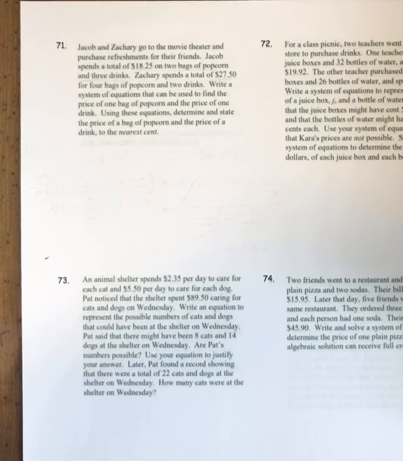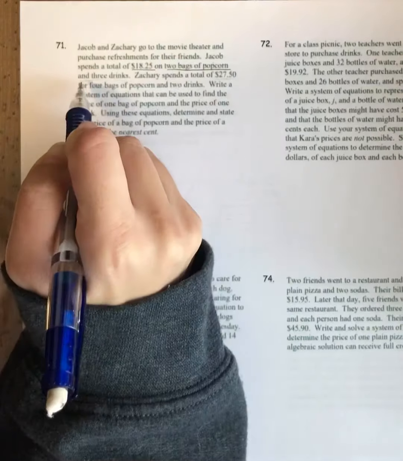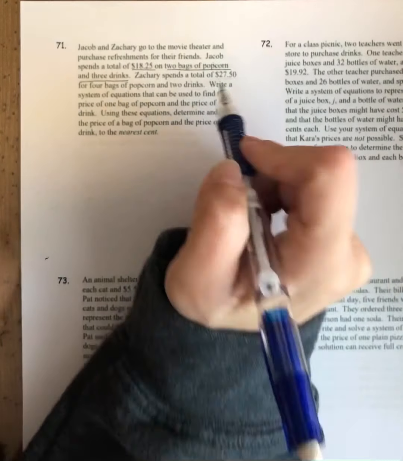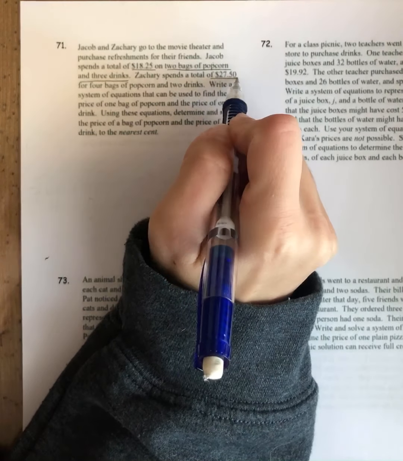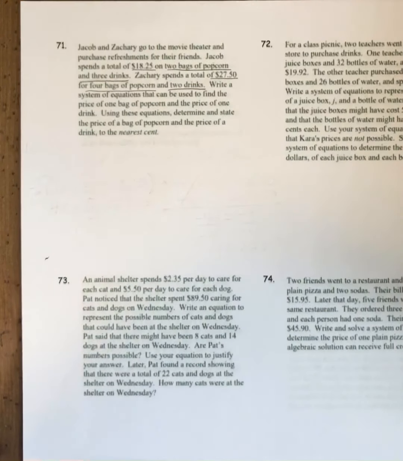Number 71. Jacob and Zachary go to the movie theater and purchase refreshments for their friends. Jacob spends a total of $18.25 on 2 bags of popcorn and 3 drinks. Zachary spends a total of $27.50 for 4 bags of popcorn and 2 drinks. Write a system of equations that can be used to find the price of 1 bag of popcorn and the price of 1 drink. Using these equations, determine and state the price of 1 bag of popcorn and the price of a drink to the nearest cent.